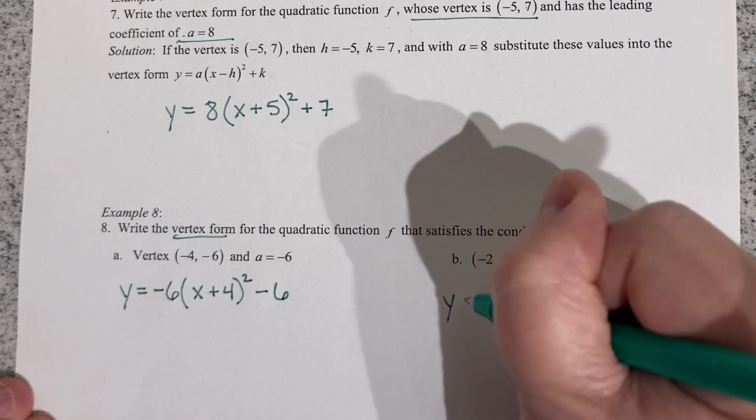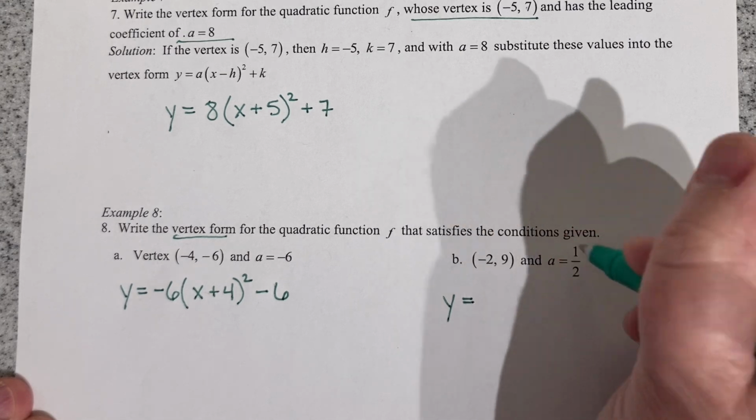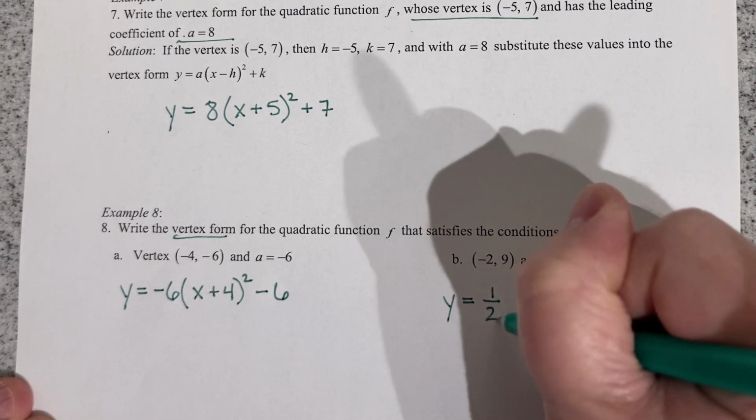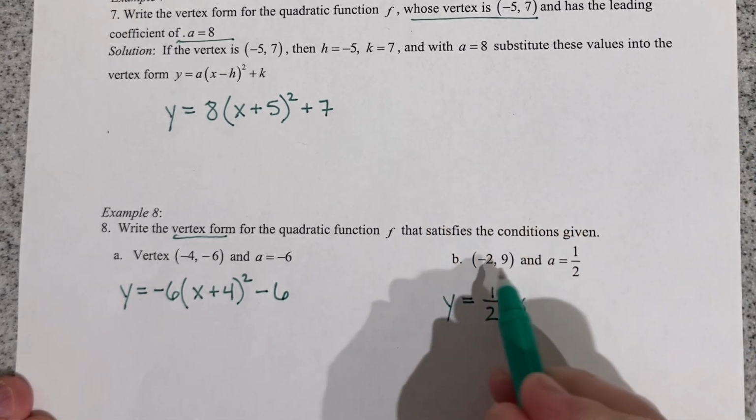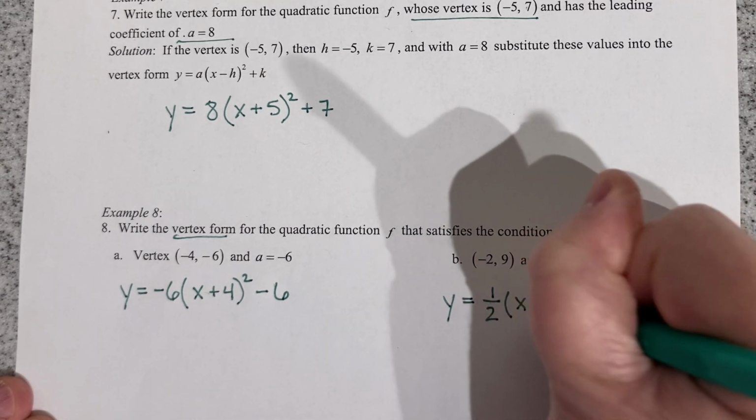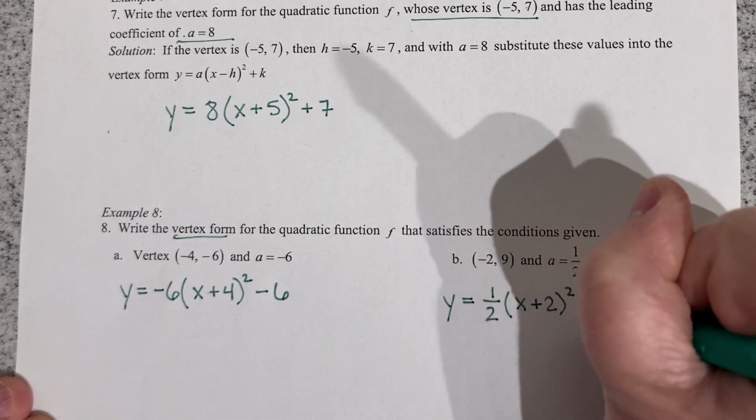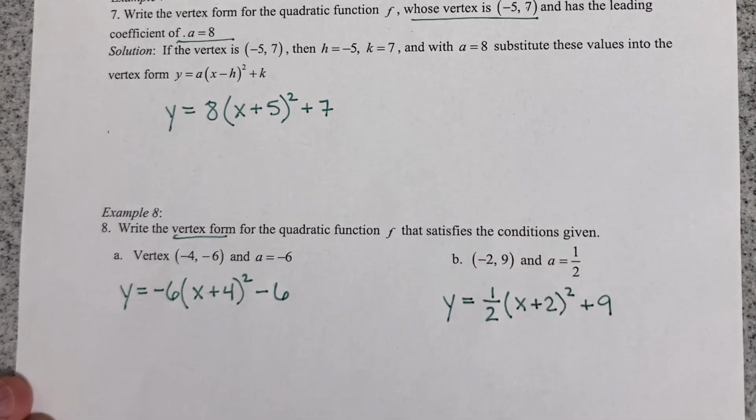All right, last one on this page. y equals, a is a positive 1/2, x, and then we flip the sign, so it's going to become (x + 2) quantity squared, and then same sign for y, so plus 9.